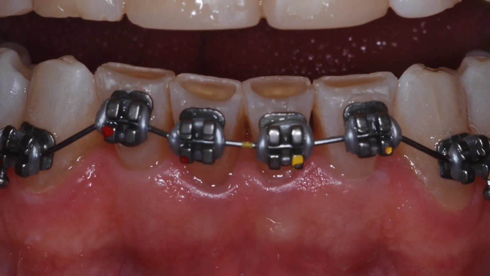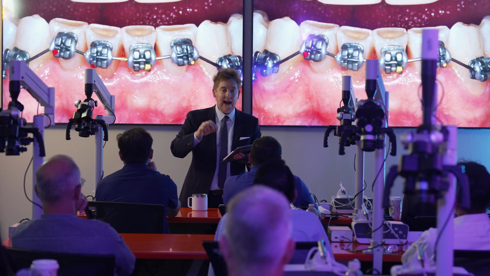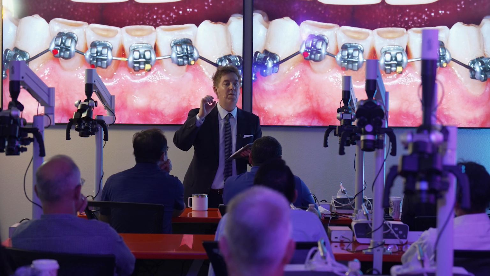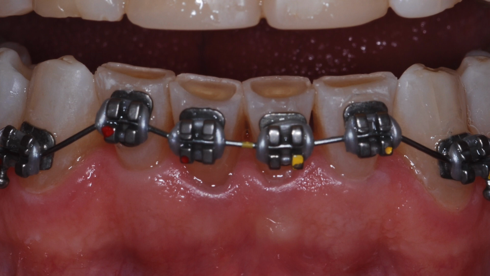This is how they show up. Doc, I don't like the appearance of my teeth. They're worn in the front here. And how do you evaluate how much they have worn and how much they have erupted? Facial gingival margin position. You look at the facial gingival margin and that tells you.